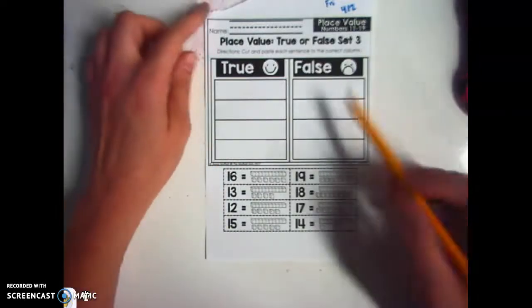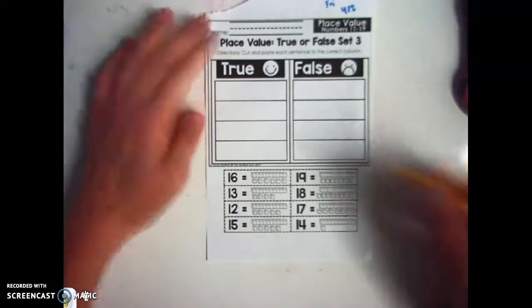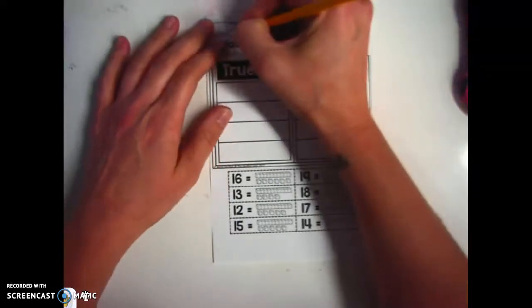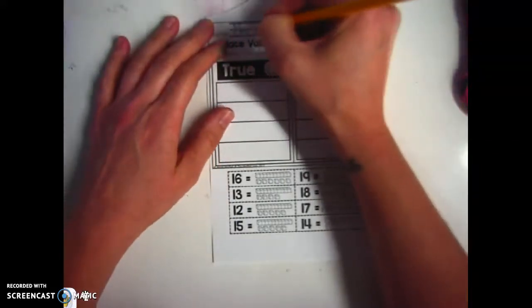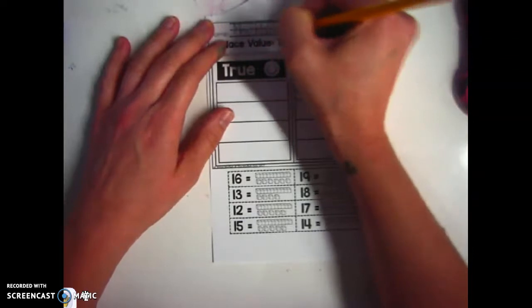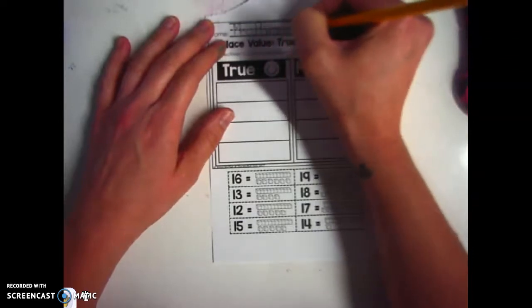Friends, for today's math journal page, we're going to need our true or false sheet. Remember, the first thing I do is always the same. Look at the top and write my name. All right, then we're going to cut off our numbers at the bottom.